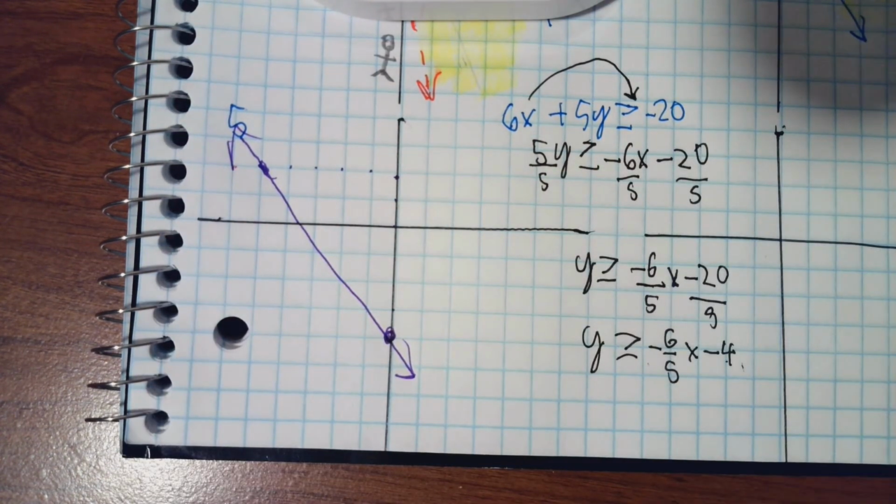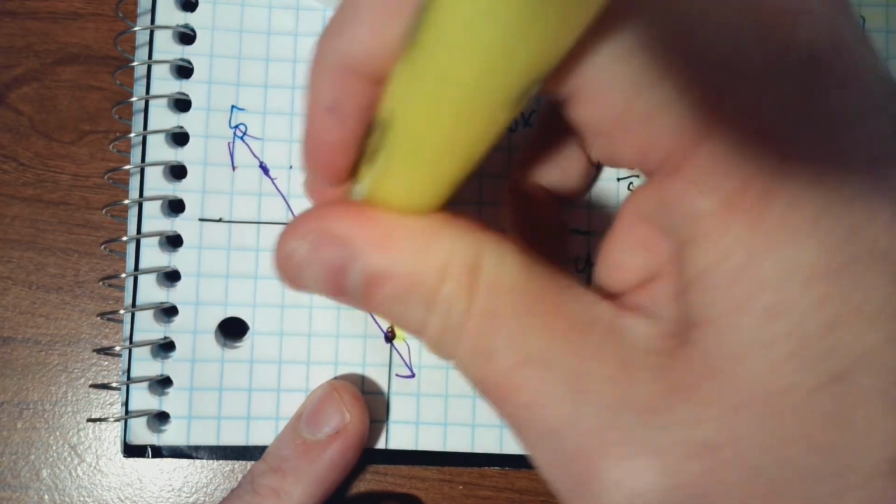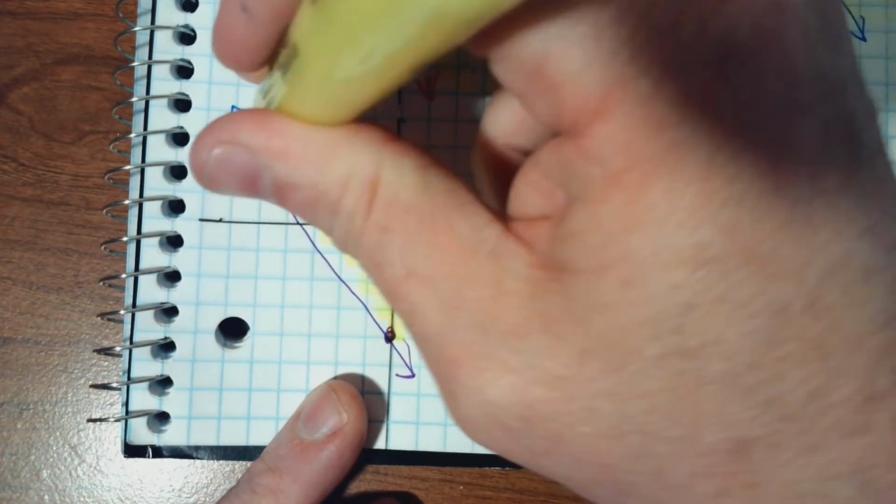Okay. This side would be greater than. And again, I like to imagine rain coming down. Where would be the dry side? That's the less than side.